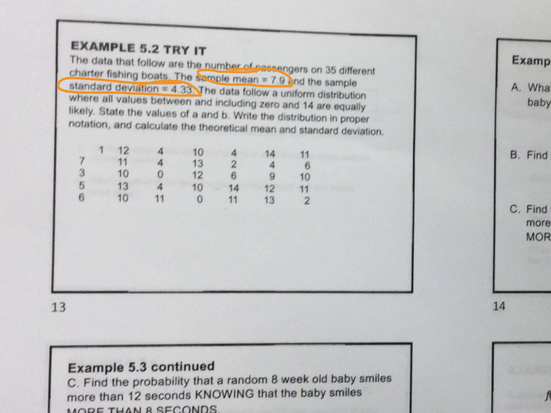The data that follow a uniform distribution, okay, and if I look, A would be the lowest, which would be 0, and the highest would be 14.